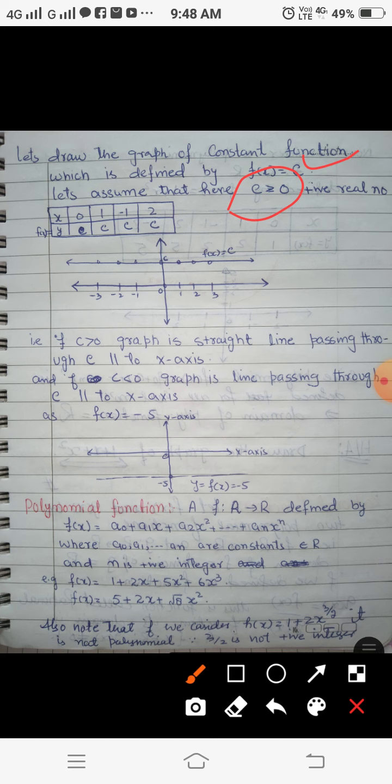Now we will tabulate the domain points as well as the range points. When x is 0, y is c, where y is f of x. When x is 1, y is c. When x is -1, y is c. So everywhere it is c. Let us say that c is at some distance from the origin. When x is 0, y is c, so c is the point here.